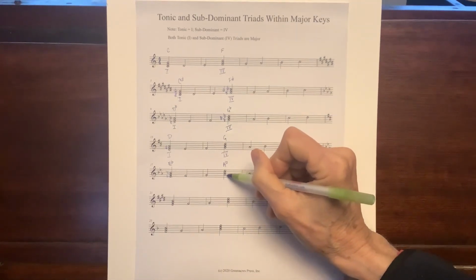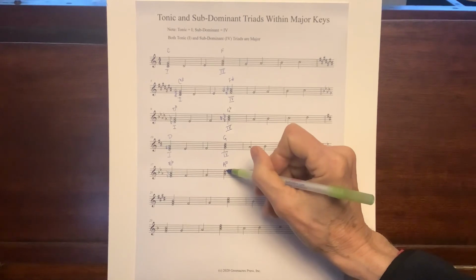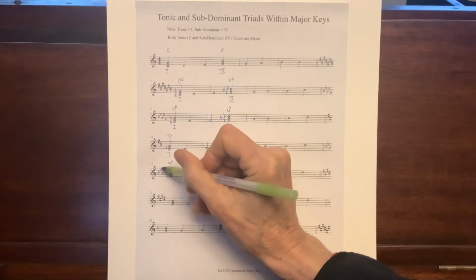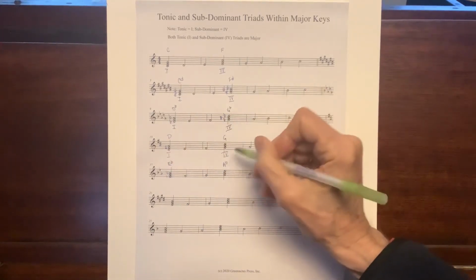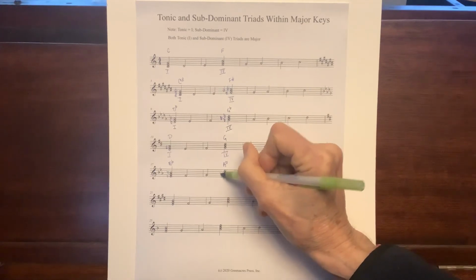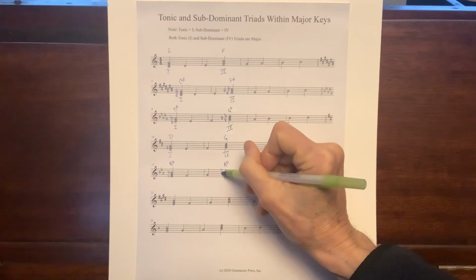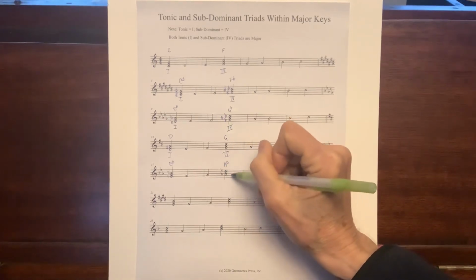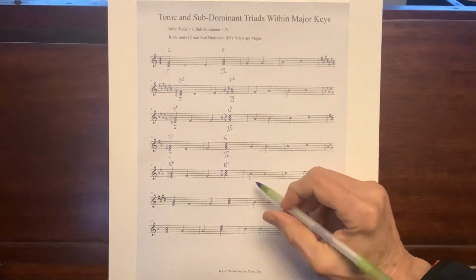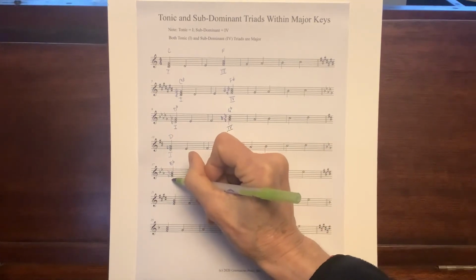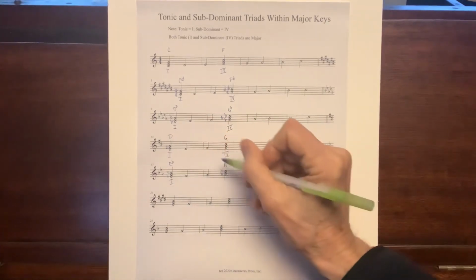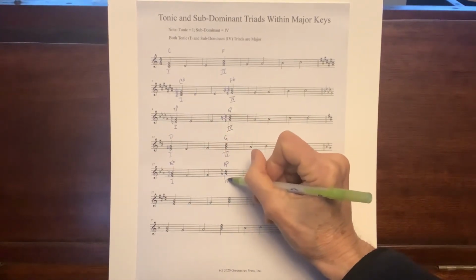Likewise with A flat, there's an A flat and an E flat, and there's an A flat and an E flat here in the key signature. So those are automatically flatted also. Again, I'm just writing them in because this is all new to you. So E flat is the 1 chord, A flat is your 4 chord.